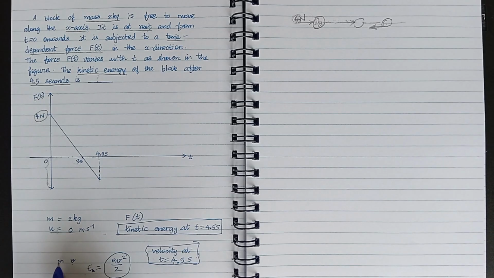Let's start with kinetic energy. For a mass m moving with the velocity v, the kinetic energy is given by mv squared by 2. This we already know, right? In this problem, the value of the mass is given as 2 kilogram, no issues. What about the velocity v? Since we need the kinetic energy at time t equal to 4.5 seconds, we need the velocity of this block when the time is 4.5 seconds. If we know the velocity of this block at t equal to 4.5 seconds, then we can substitute this value here and we are going to get the kinetic energy, which solves this problem. So how are we going to get this velocity?